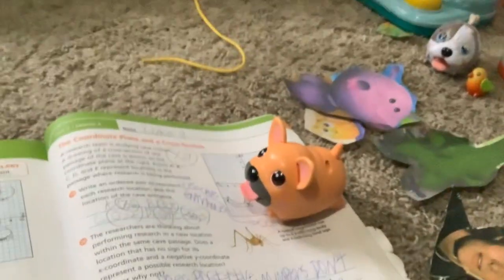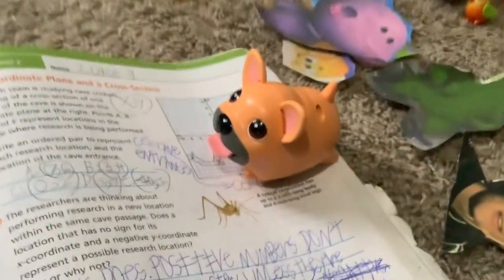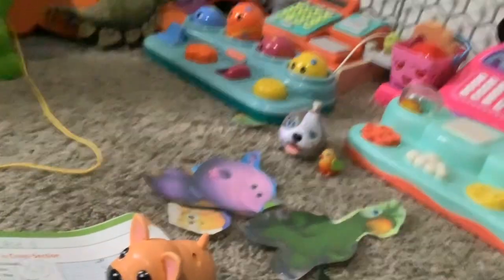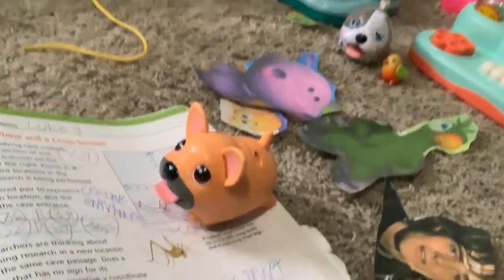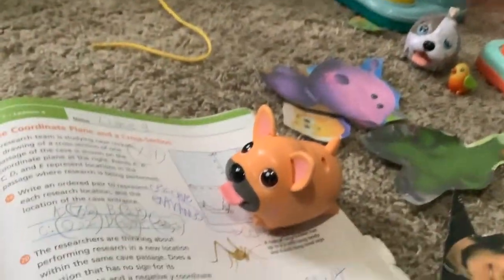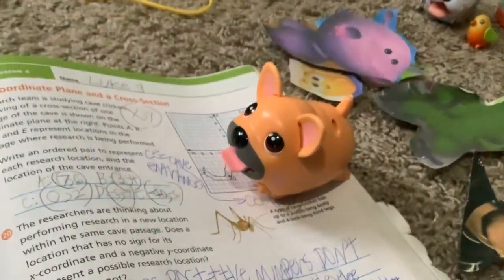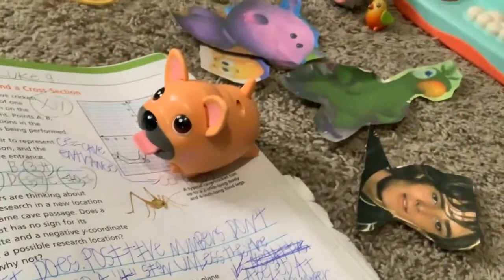Negative 8, 0 does not belong on a quadrant. 0, 3 does not belong on a quadrant. So if an ordered pair has a 0 or two zeros in it, then it cannot belong on a quadrant. Any ordered pair that has a 0 as one of their coordinates, or both, as in the origin's case, 0, 0, cannot belong on a quadrant.